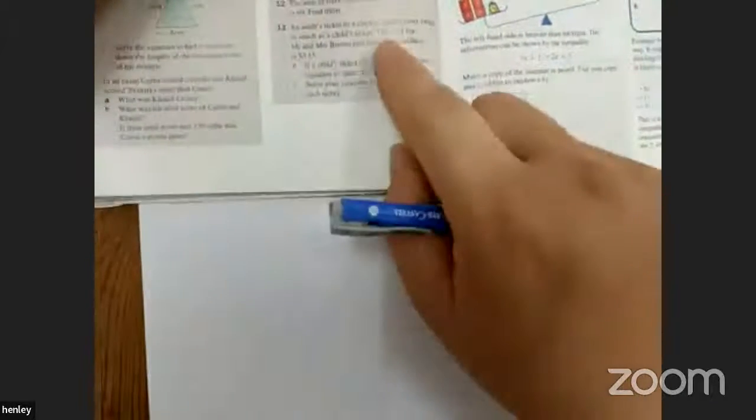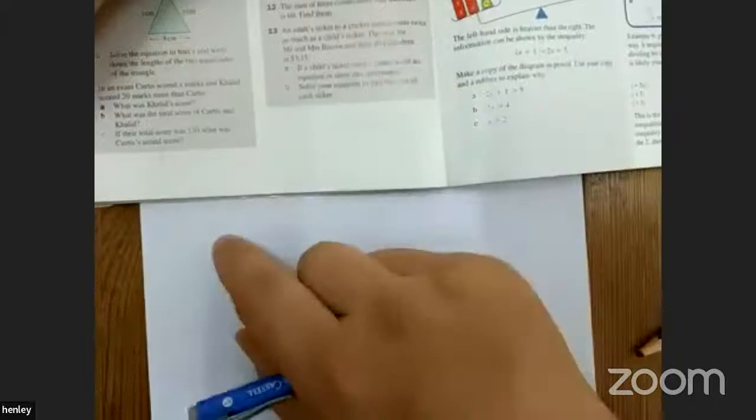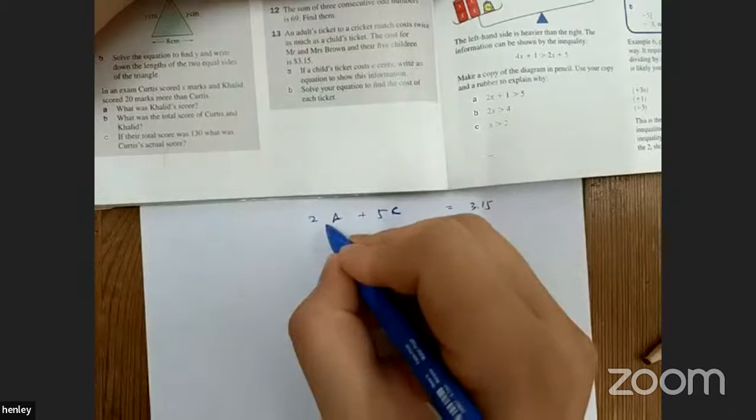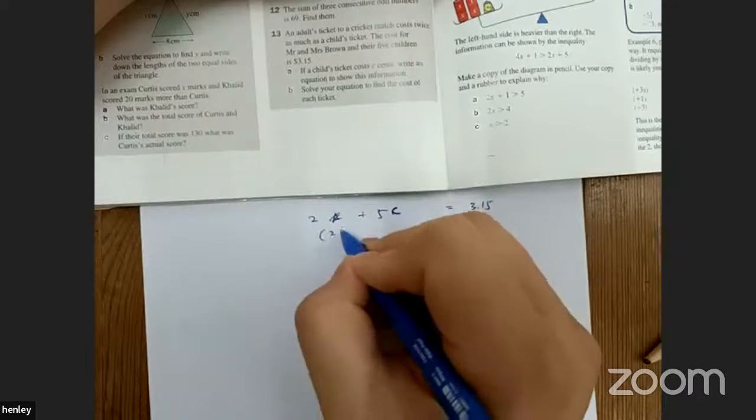An adult ticket costs twice as much as a child's ticket. The cost for Mr. and Mrs. Brown and their 5 kids, so 2 adults and 5 children, is 3.15. So the child ticket is C. Okay, no worry. So the adult ticket is 2 times, so this is 2C.